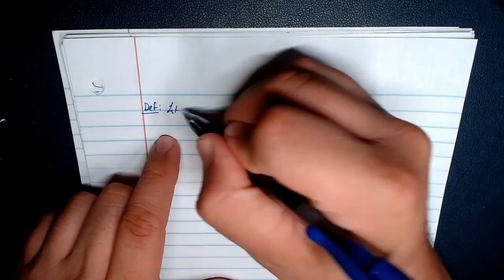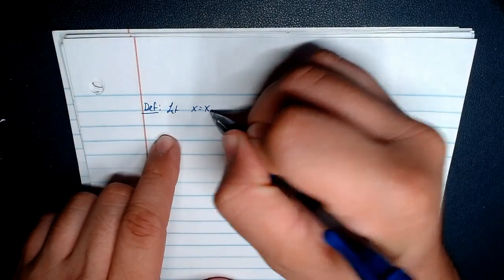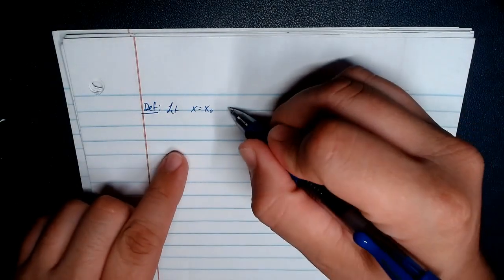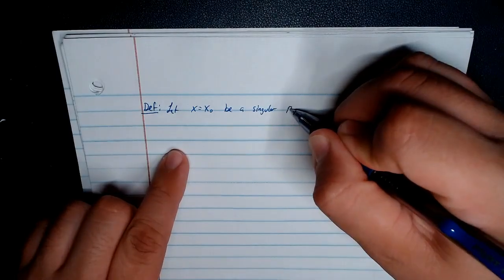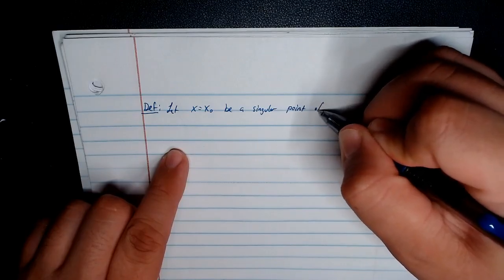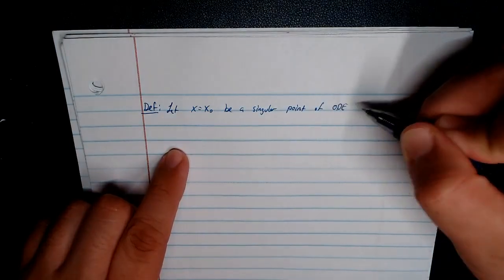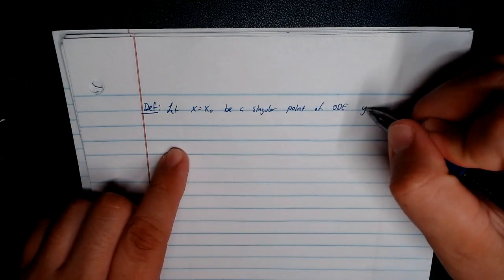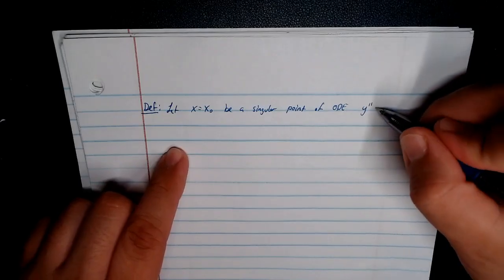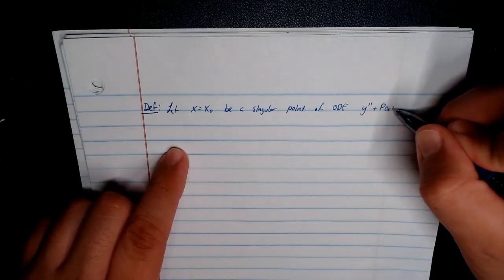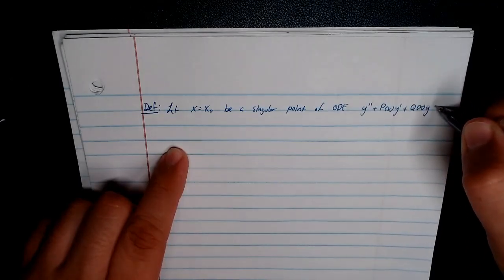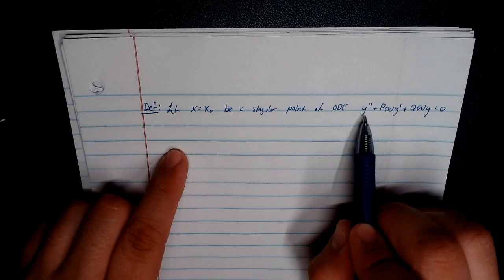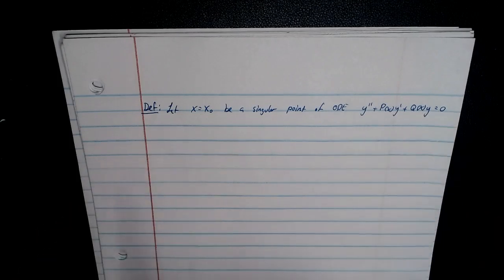So here, let x equal x naught. Let's have that be a singular point of the ODE y double prime, still sticking in second order, plus p(x) y prime plus q(x) times y equals 0. So second order, linear, and homogeneous.